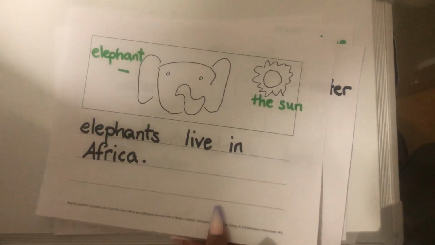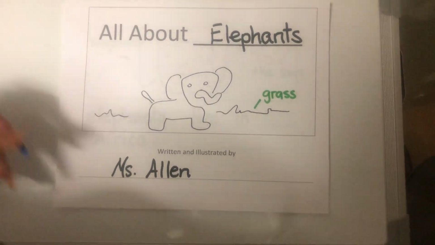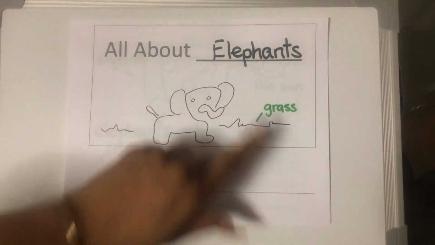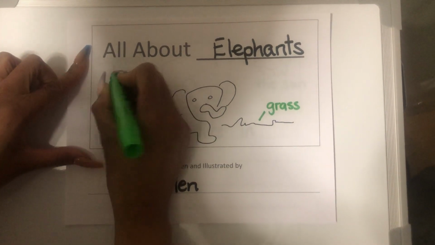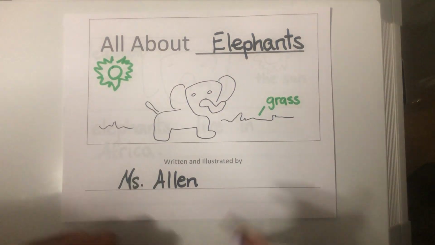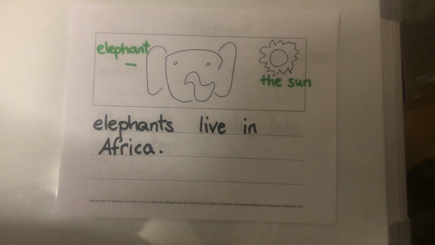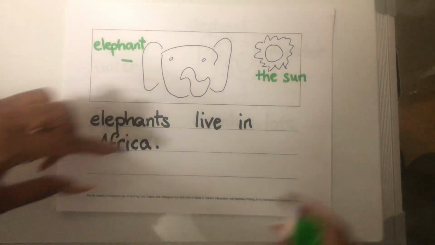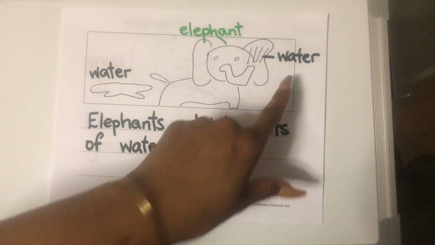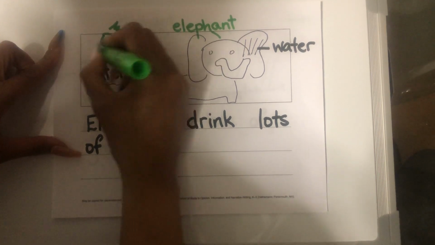Now let's look at our writing again and see if we can add more to our pictures. Okay, so we talked about elephants living in Africa. We can put a little sun right here. Right? We have our sun here, elephants. We have our water, and we know that they're using the water because it's hot. So let's add our sun to this page.